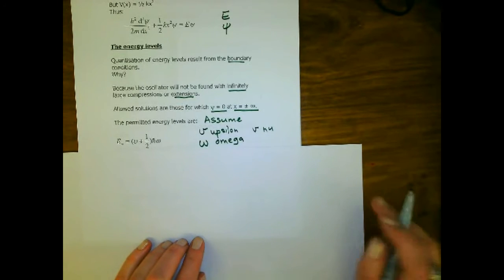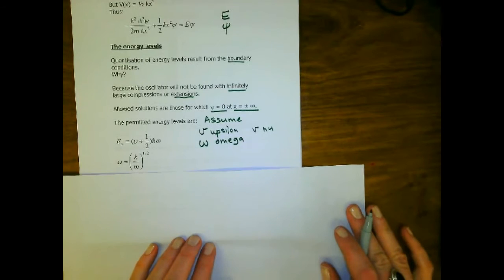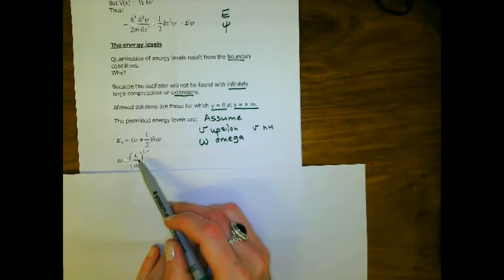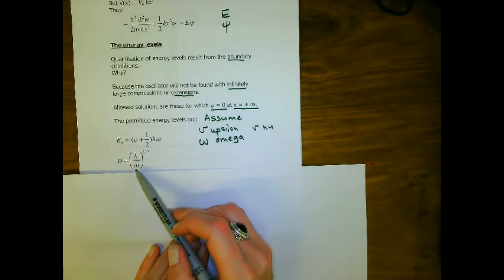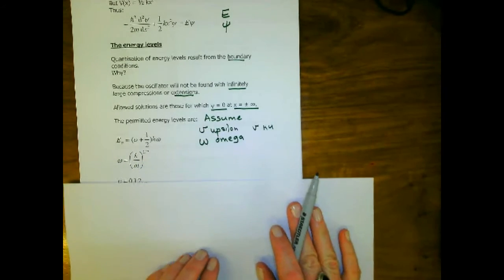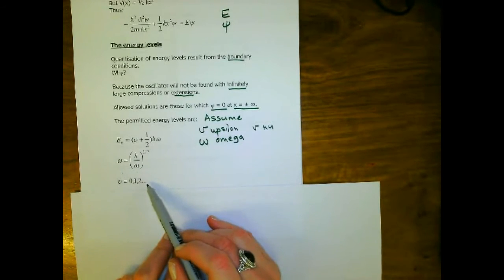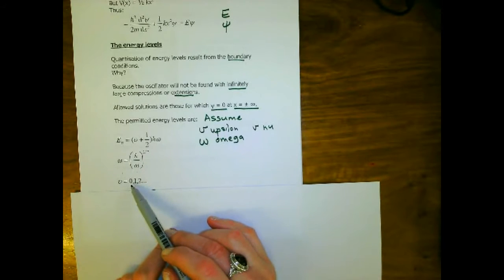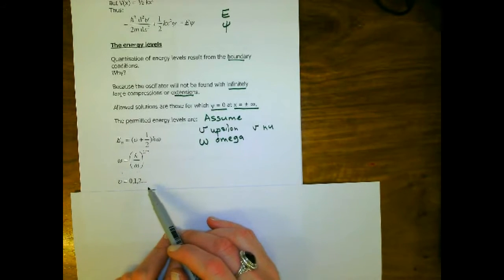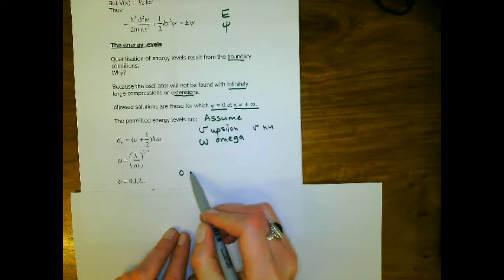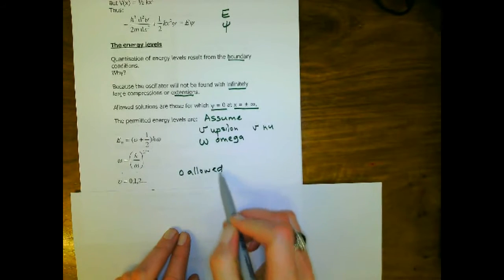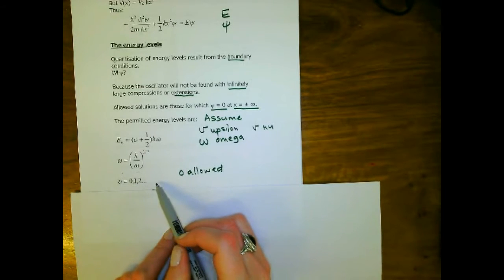Okay, so what do all of these symbols mean? Well, omega has to do with the force constant K and the mass of the particle. And also very importantly, the quantum number upsilon in this case is allowed to take the value 0, and it runs from 0 up to infinity. So that's different from the particle in a box system where 0 was not allowed.